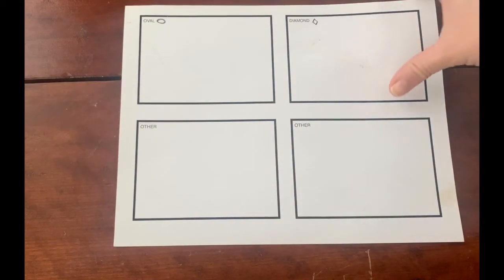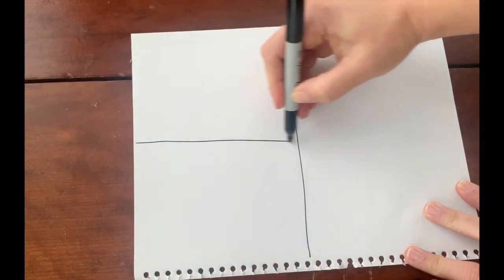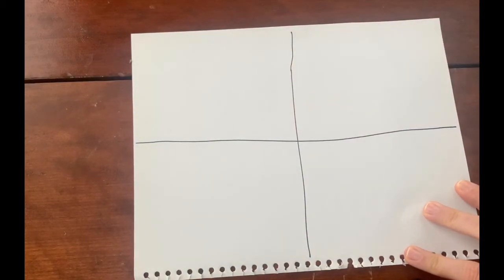If you didn't get your record sheet in the mail, that's okay. It's really easy to make your own. All you need is a piece of paper. You can draw a line like this and a line like this. And now you have 4 sections.